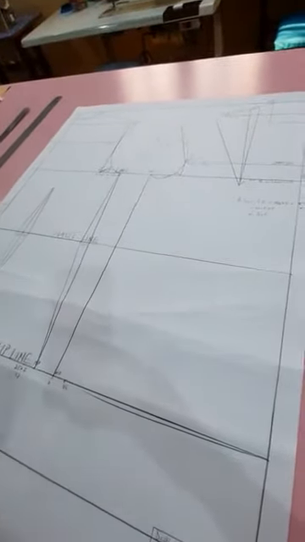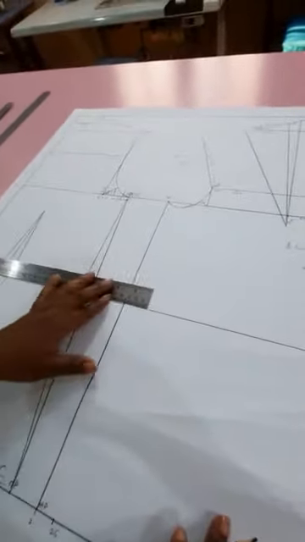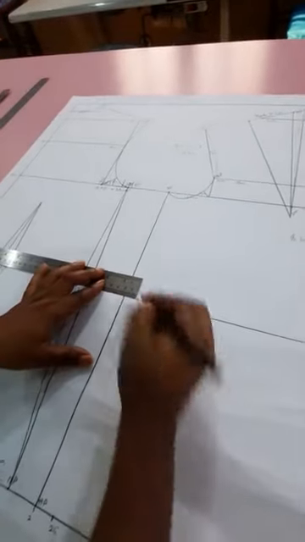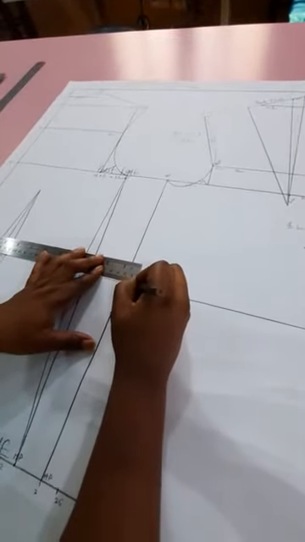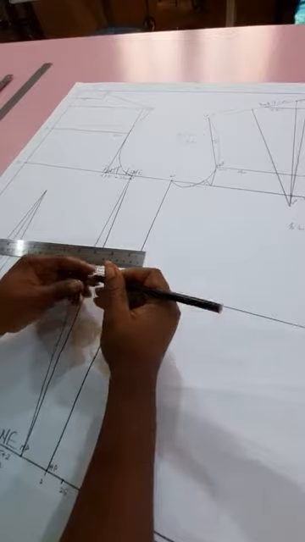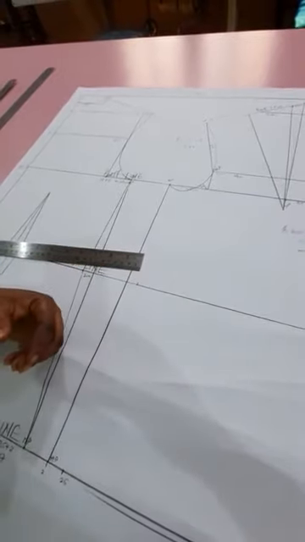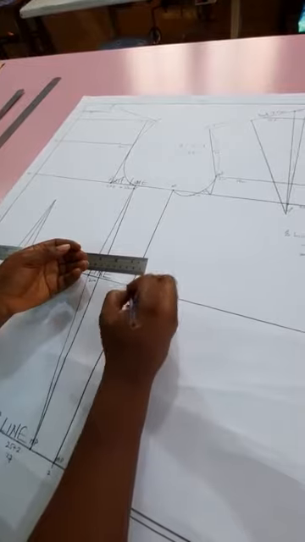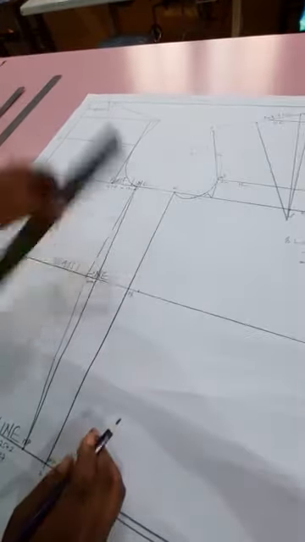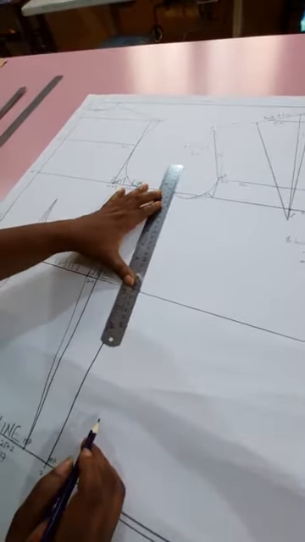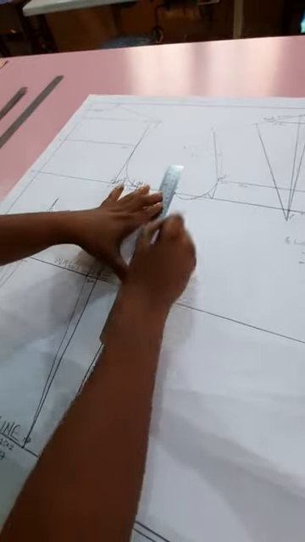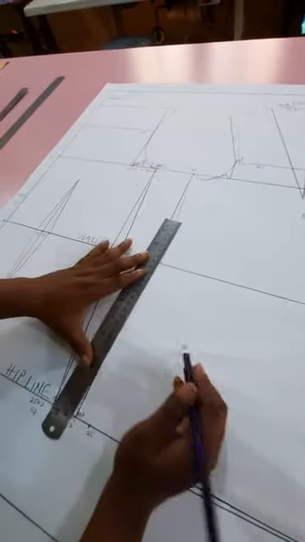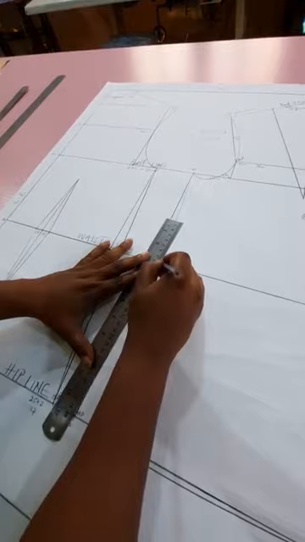As soon as you're done with that, you go to the waist and take in 1.5. Now for the front, it is 1.5, not 2 cm. Rule a straight line upward to the UP and downward to the HP.